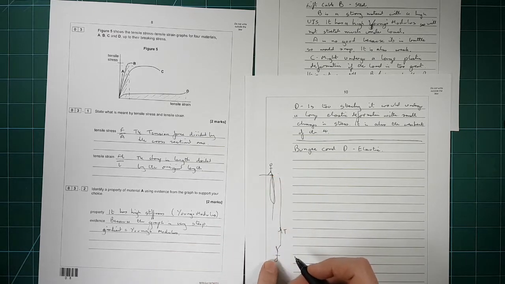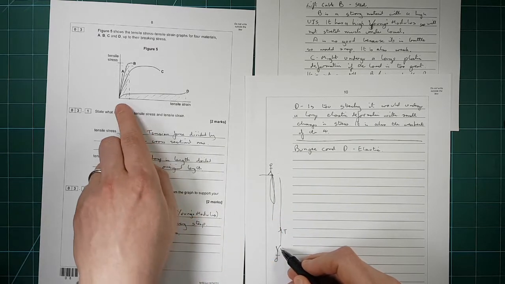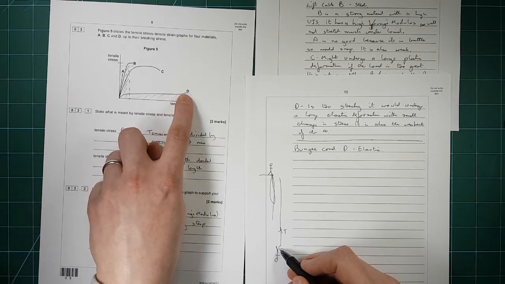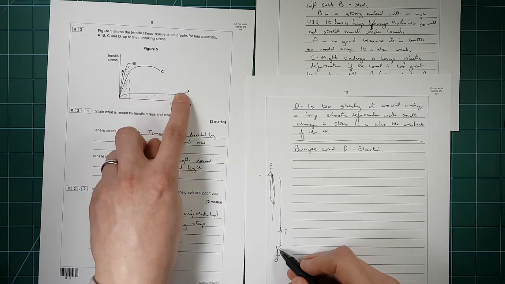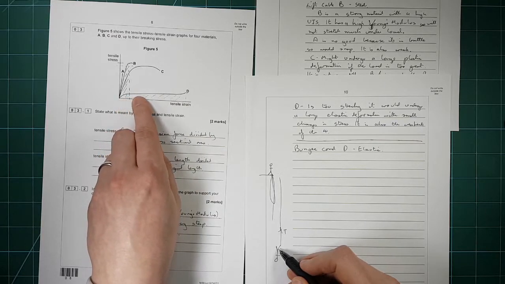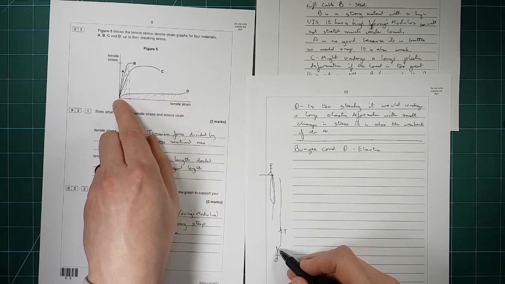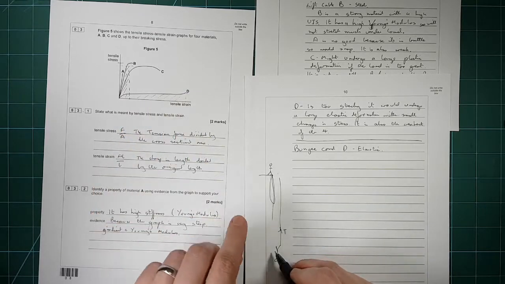If you can just imagine jumping off with a steel cable, the steel cable will go taut and it'll stop you like that, and your leg will break. But you want it to be able to stretch and slow you down over a long period of time. So that's what this is doing here. It's stretching and slowing you down over a long period of time. Remember, the steepness of this is the stiffness, so it's not very stiff at all.